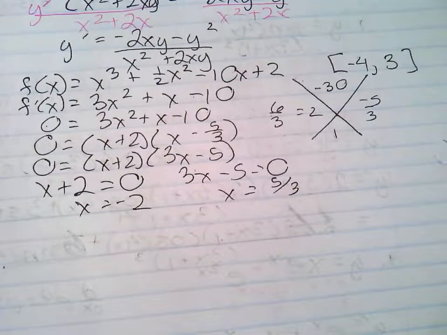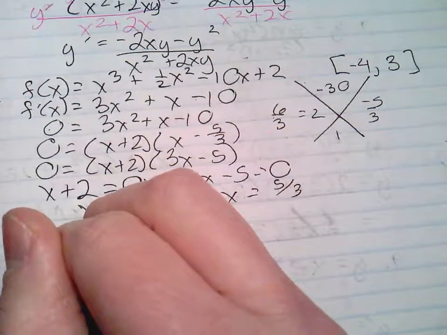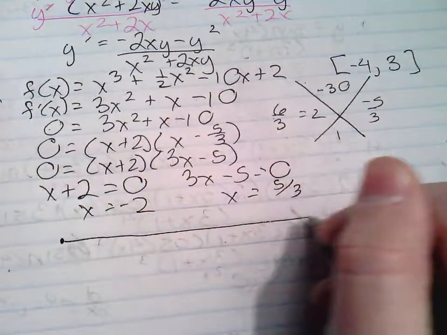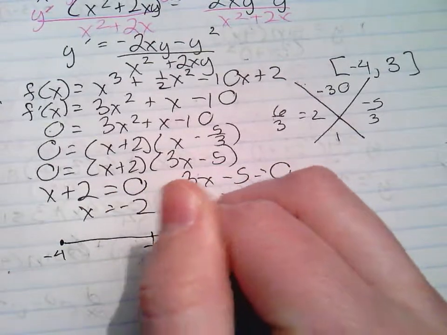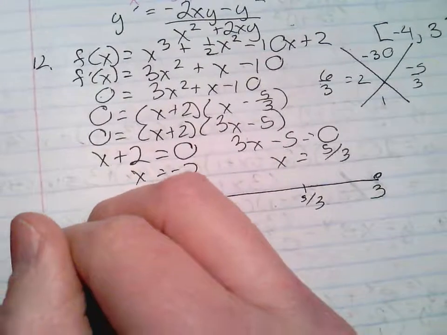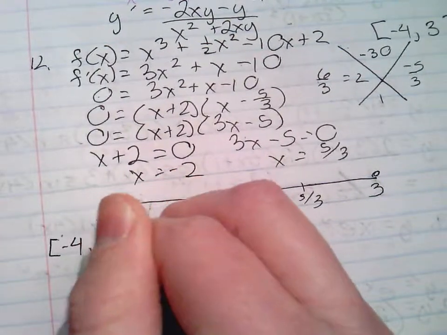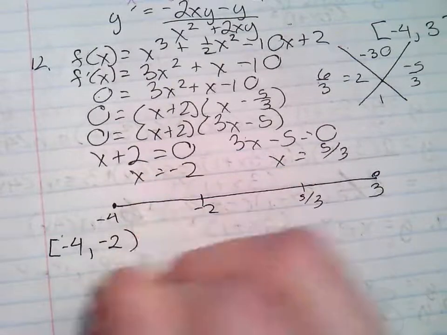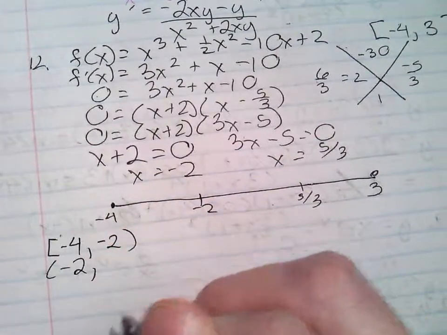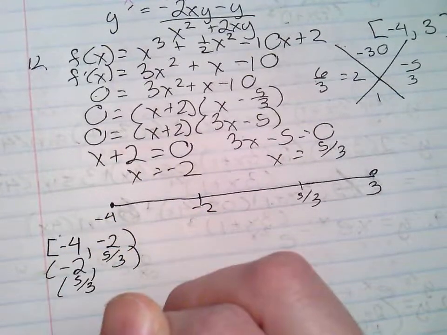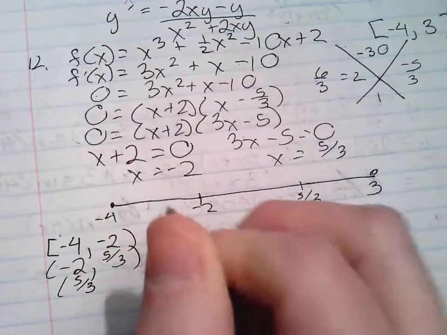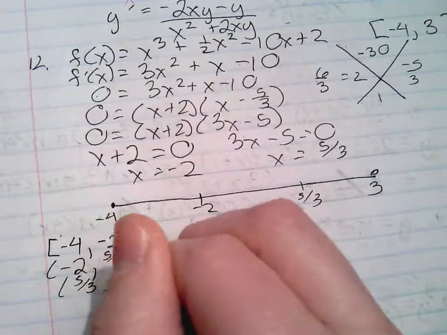Okay, so I need to determine increasing, decreasing, max or mins. So don't forget to check your endpoints here. So you've got negative 4, 3, negative 2, 5/3. The intervals are going to be negative 4 to negative 2, negative 2 to 5/3, and 5/3 to 3. 1, 2, 3.